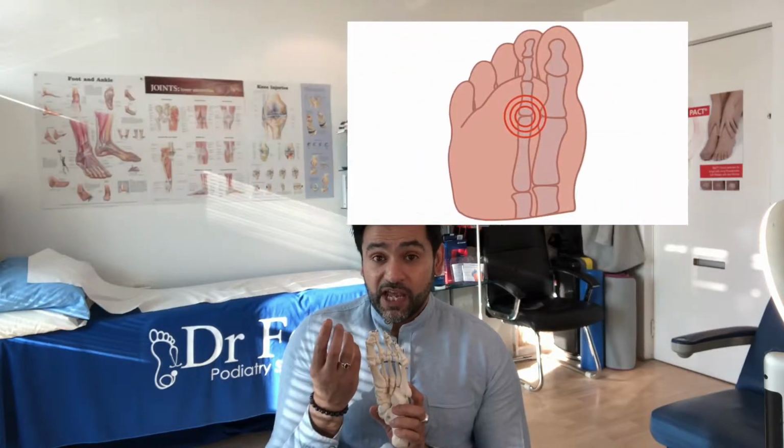If I find that I have a runner or a patient with capsulitis, I tend to inject it, and I tend to get them to wear a special boot for a couple of days just to allow it to heal, and it settles it down really well. If the patient doesn't want an injection, I will give them an orthotic to offload that area, and it will work really, really well.